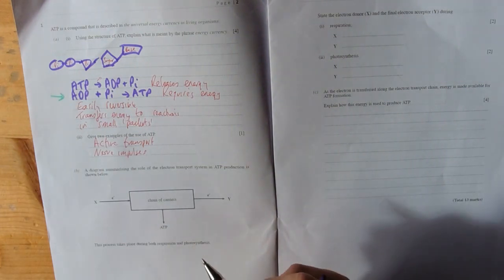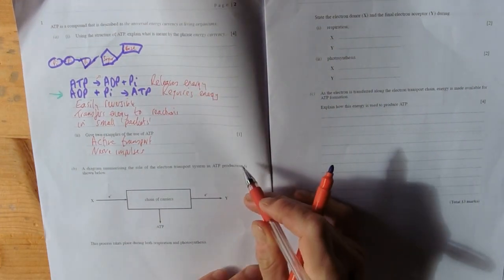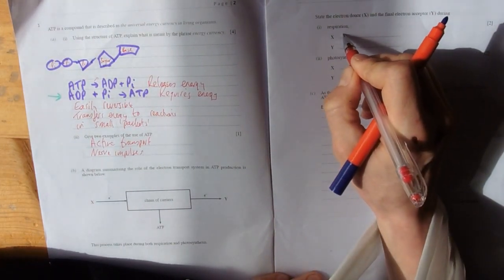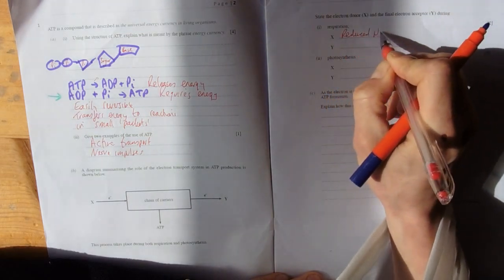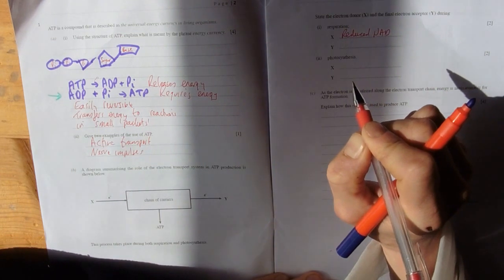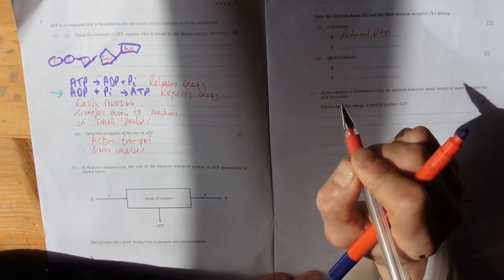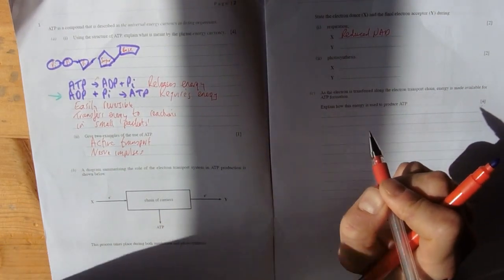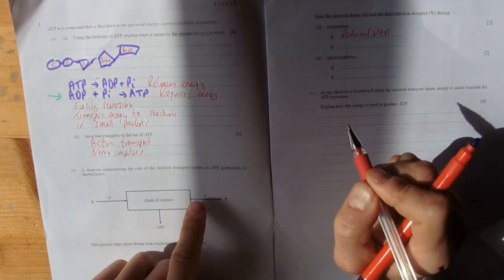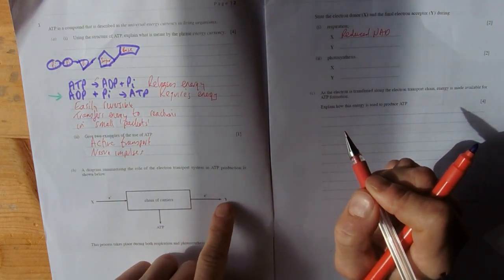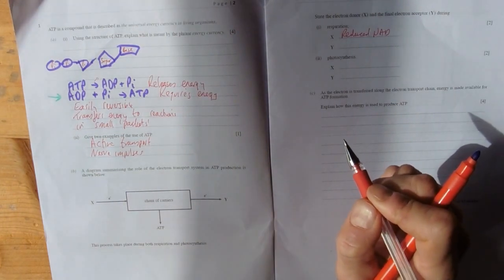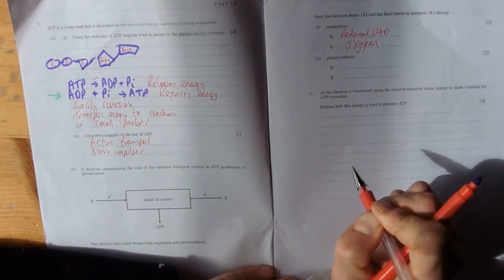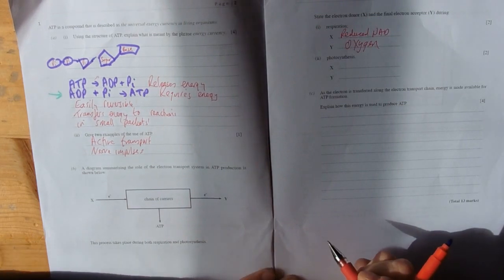So think about in respiration, what goes into oxidative phosphorylation, and where do the electrons and hydrogens go? So in respiration, those come from reduced NAD, or you might have said possibly reduced FAD, or you might have just said they're on hydrogen, but reduced NAD or NADH would be best there. Where are they going to? Well, they're going to be accepted by the final electron acceptor, which is oxygen, and then get converted into water.